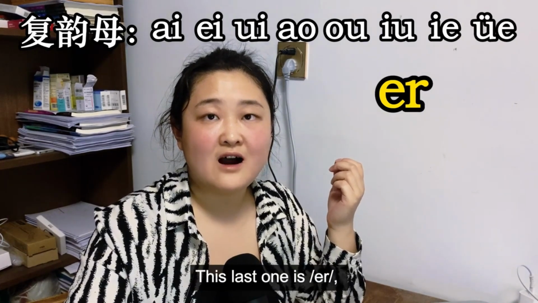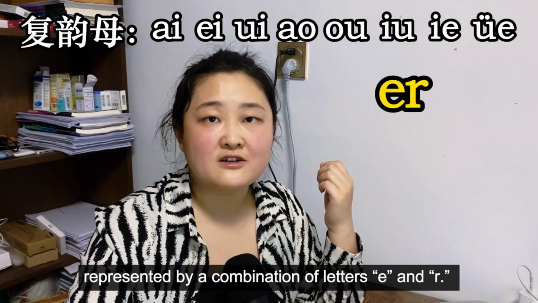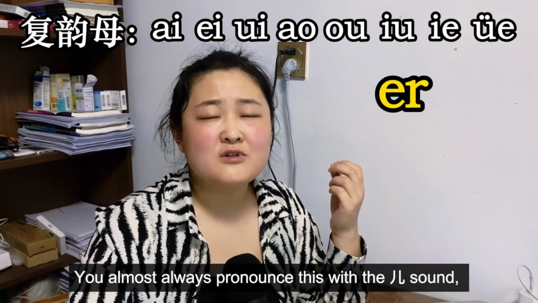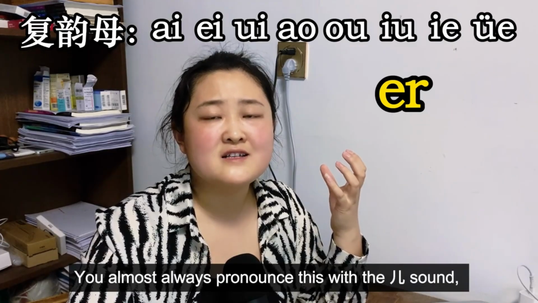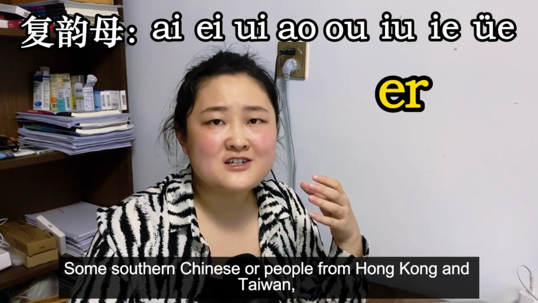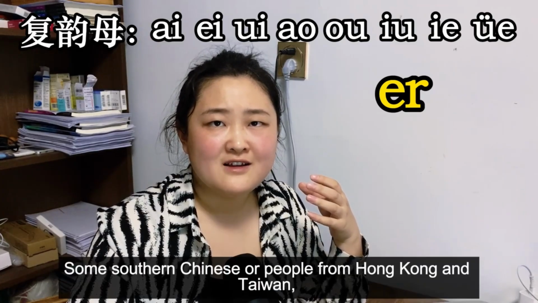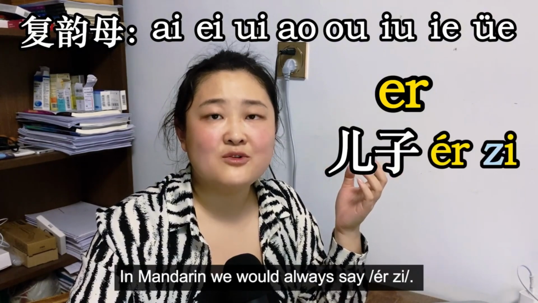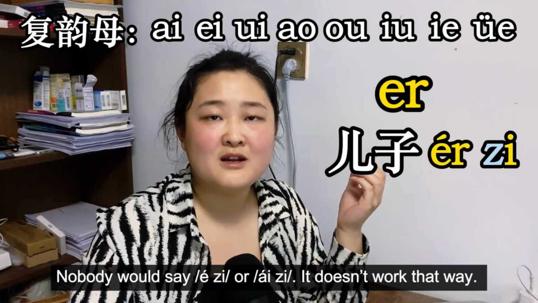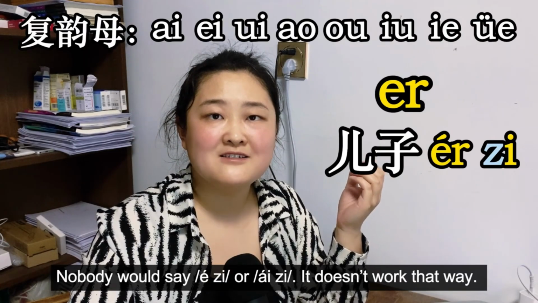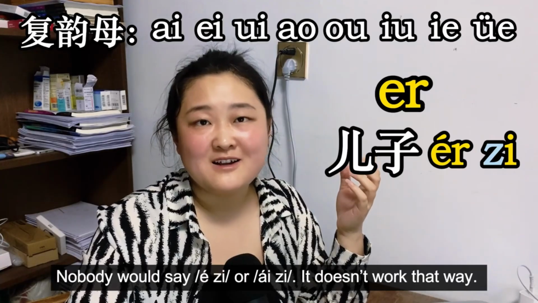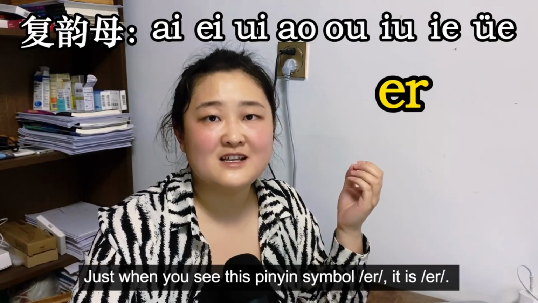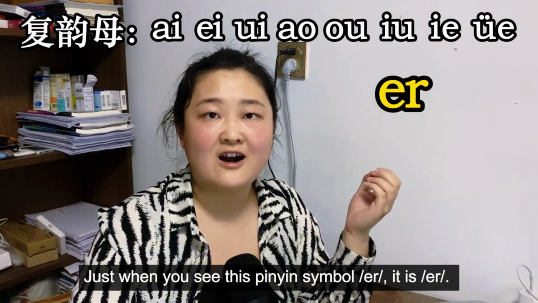This last one is er, represented by a combination of letters E and R. If you see this, you know it's the 韵母 er. You almost always pronounce this with the R sound. Some southern Chinese or people from Hong Kong and Taiwan might say 儿子 differently. This is the word for son, as in father and son. In Mandarin, we would always say 儿子. Nobody would say it the other way. It doesn't work that way. But you might hear some people from South China say it differently. Just when you see this pinyin symbol, ER, it is R.